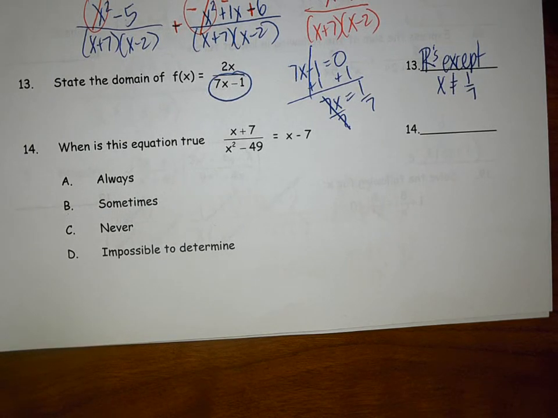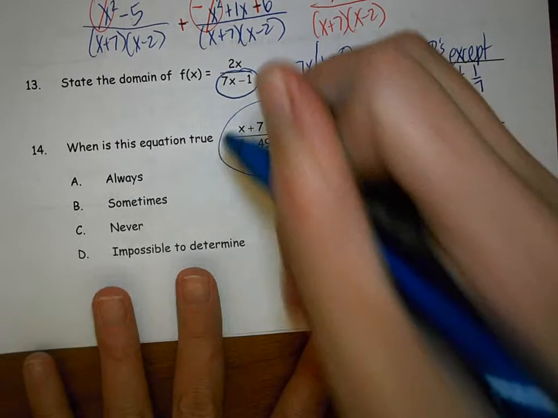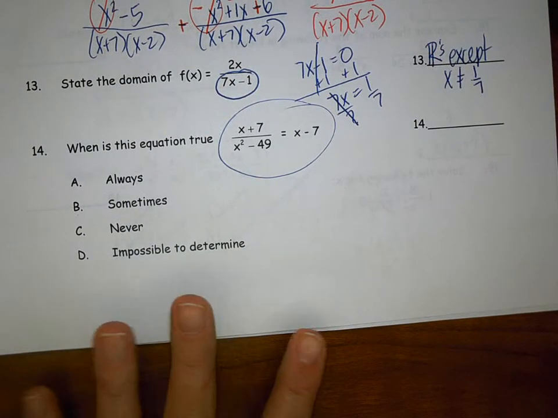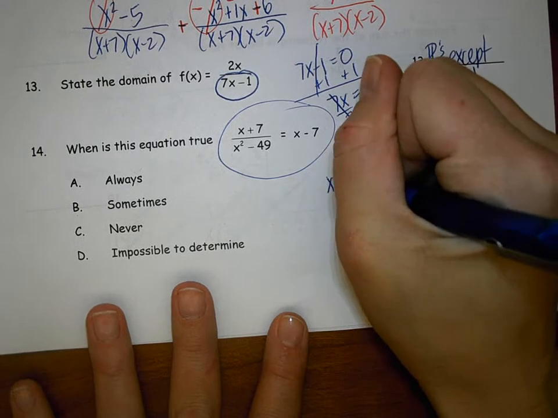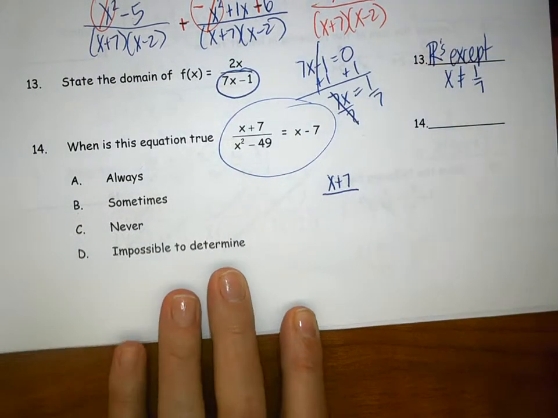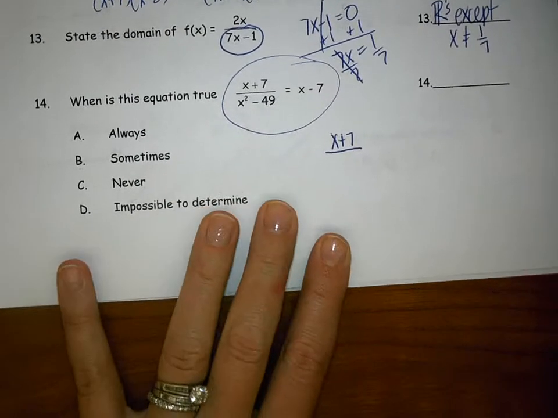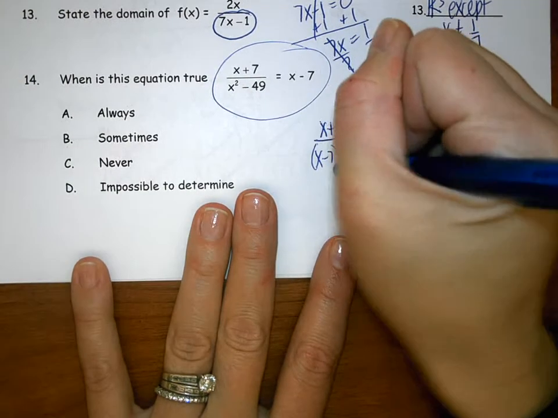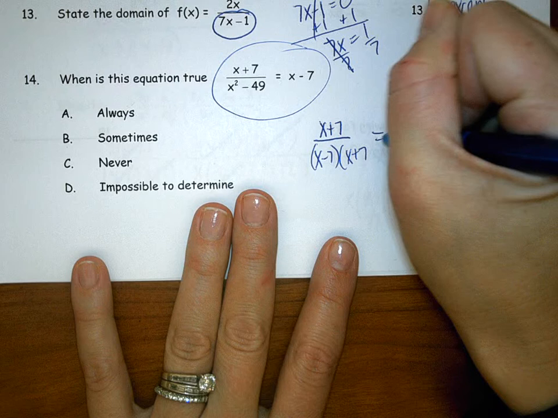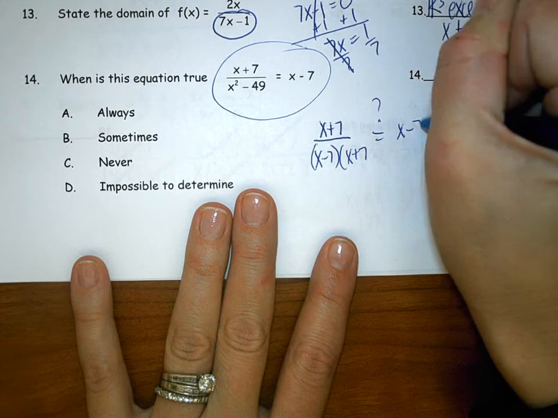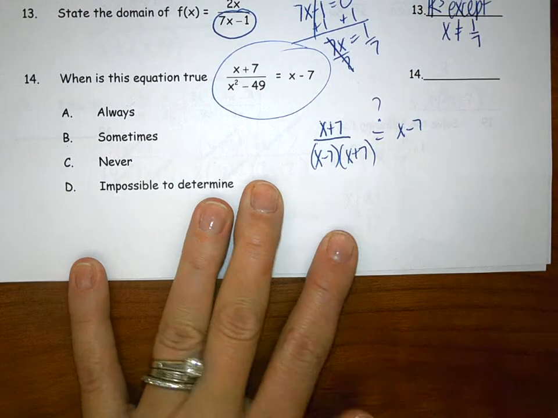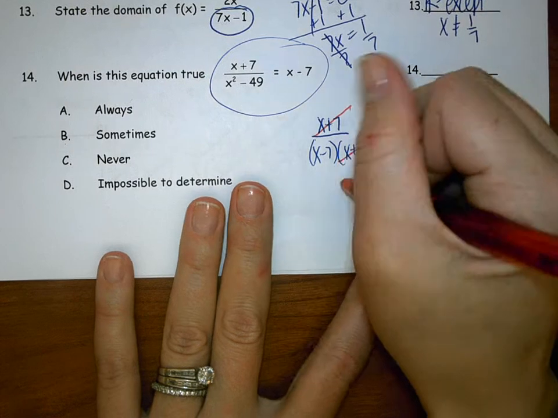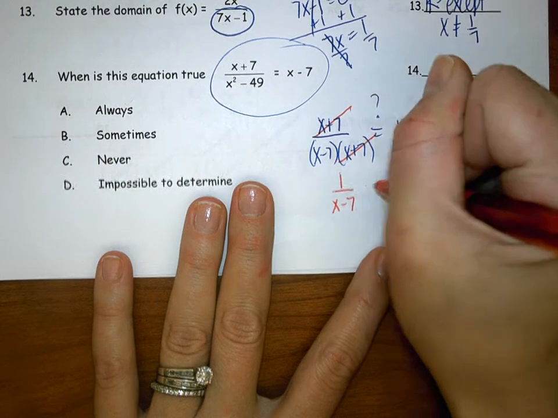Questions on that? All right, this one, you want to check to see if this makes a true statement. So I'm going to rewrite this. We have x plus 7 over x squared minus 49. Can that factor? Good. x minus 7, x plus 7. And we're seeing, does this equal x minus 7? So if these cancel out, we end up with 1 over x minus 7 equals x minus 7.